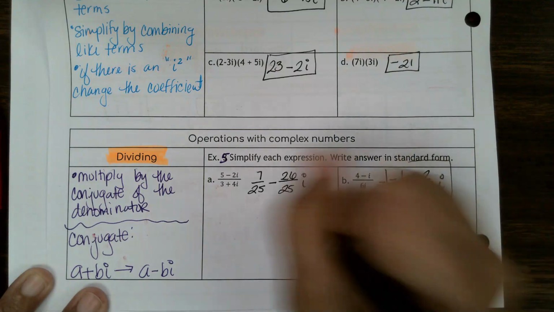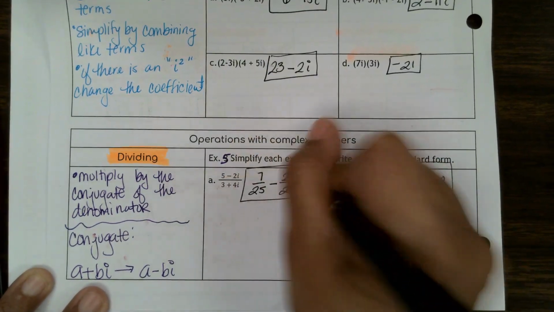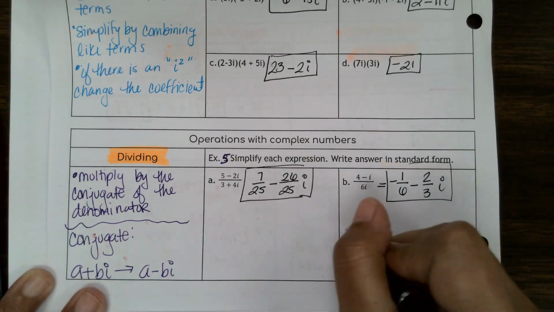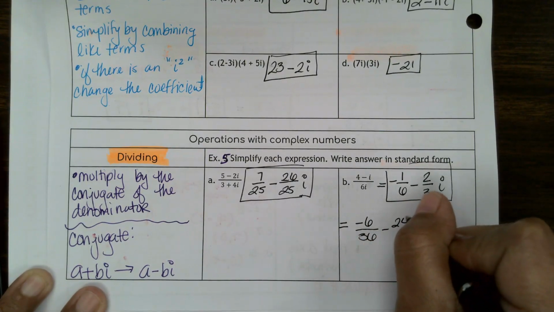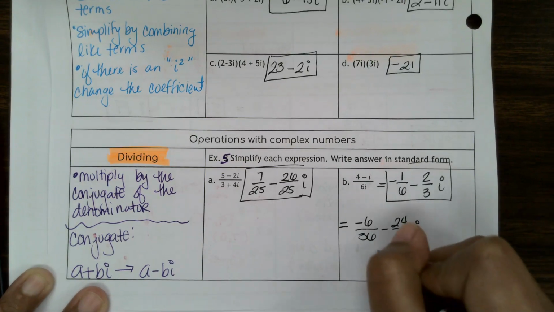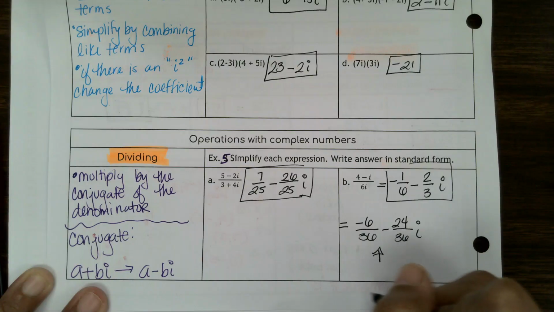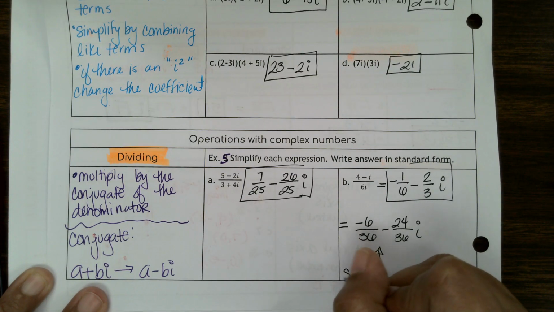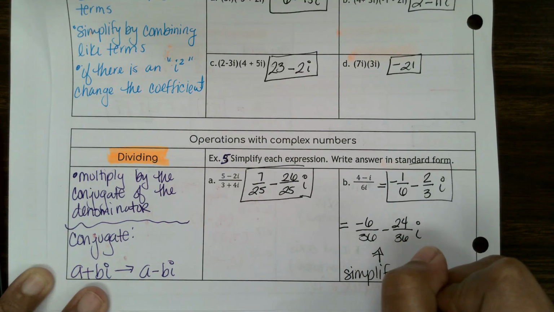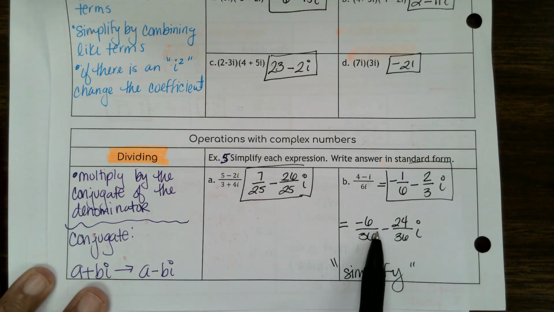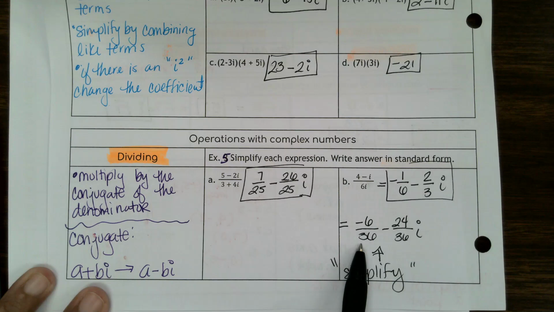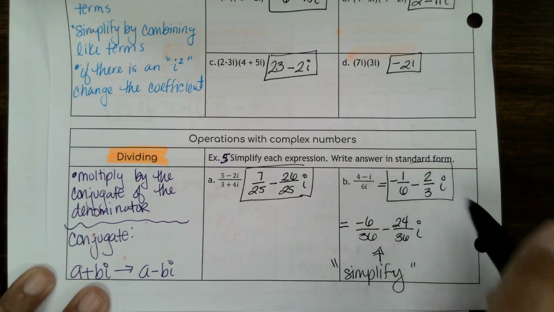These should be the answers, but I need to mention one thing. When it comes to B, the most common answer I get is negative 6 over 36 minus 24 over 36i. This is considered wrong. Why? Because you need to simplify. So, if you at least got to this point, that means you're on the right track. The only thing is now you just have to be mindful that you're dealing with fractions. Therefore, you need to simplify when it's possible. So the real answer is the one up here.